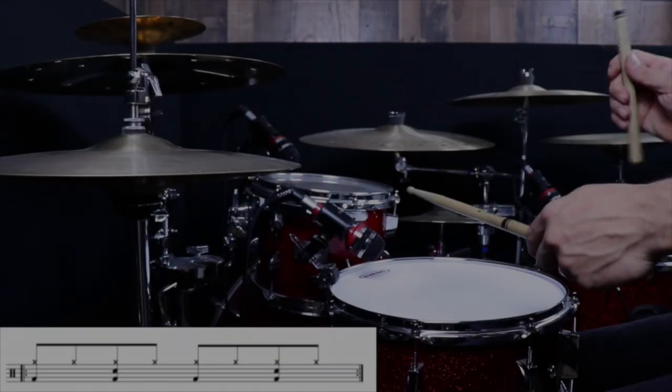We're going to play the bass drum on all of our quarter notes. 1, 2, 3, and 4. Like this.